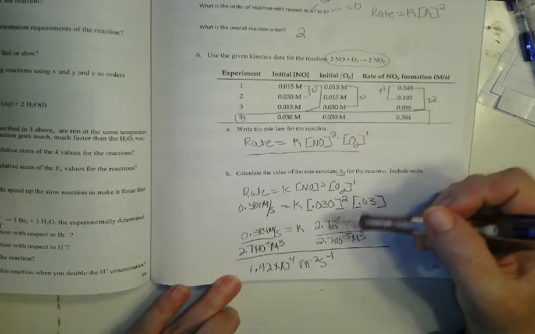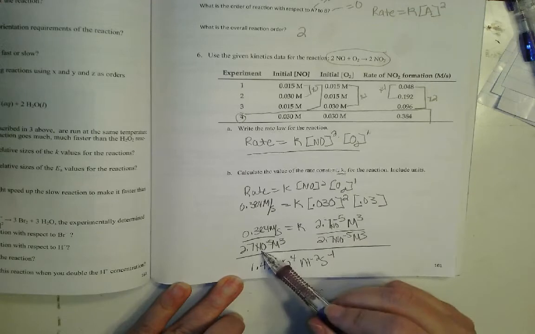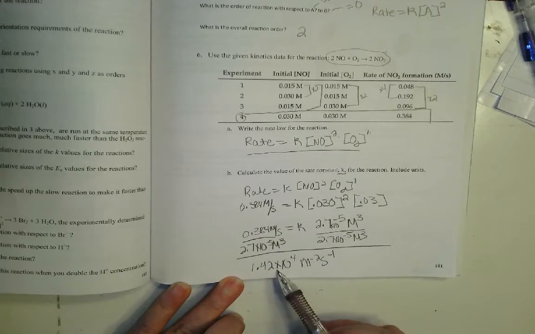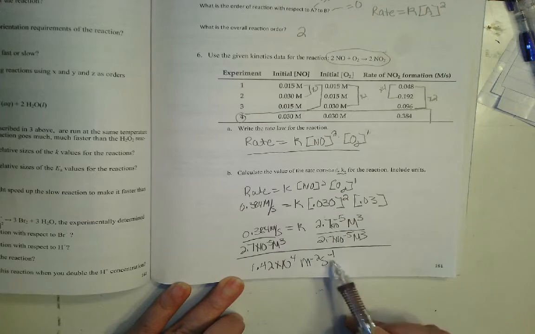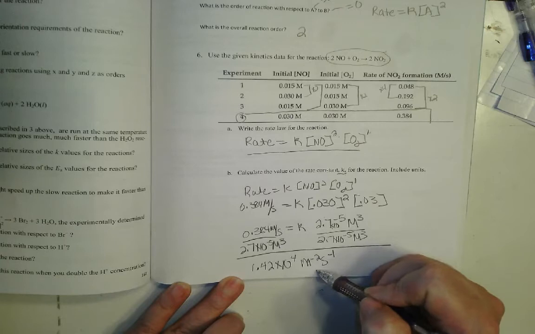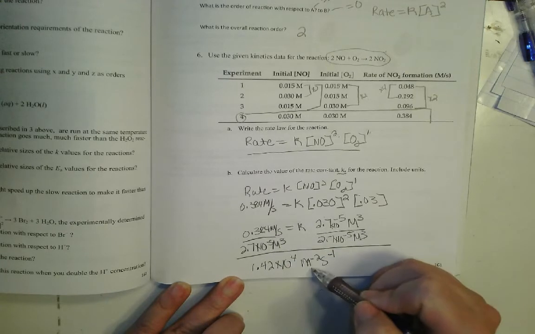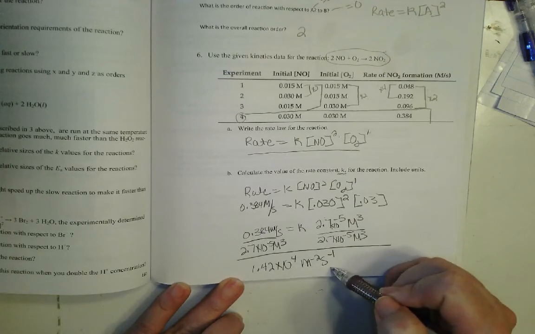Okay, so 2.7 times 10 to the negative fifth, divide both sides by that, and you're going to get 1.4 times 10 to the fourth molarity to the minus 2 second to the minus 1. Why? Well, I have 1 on top and 3 on the bottom for molarity. They cancel out. I have 2 on the bottom, and my second is on the bottom.